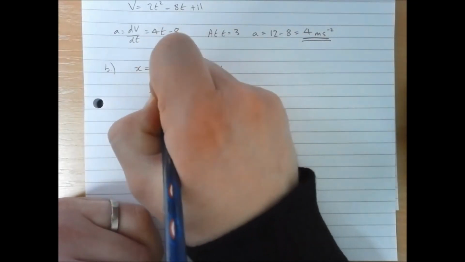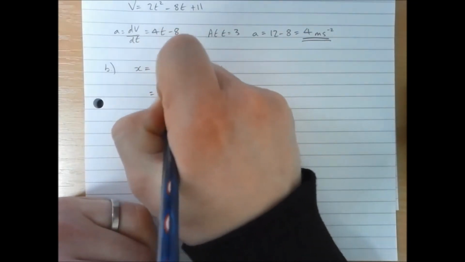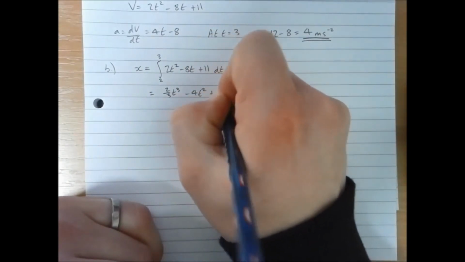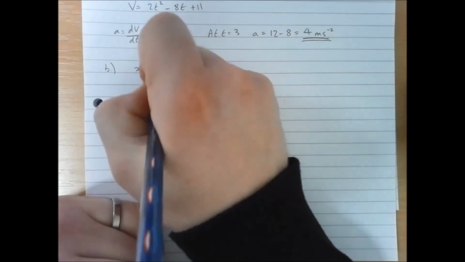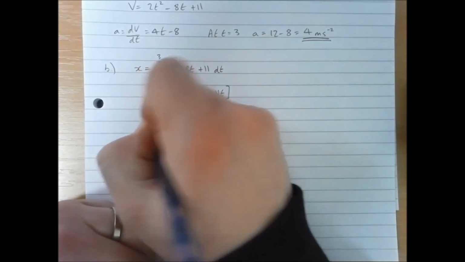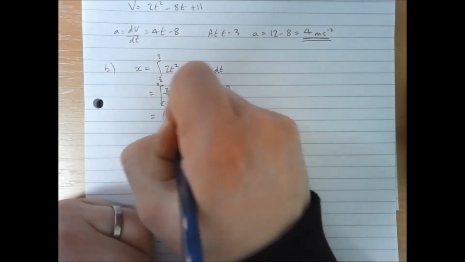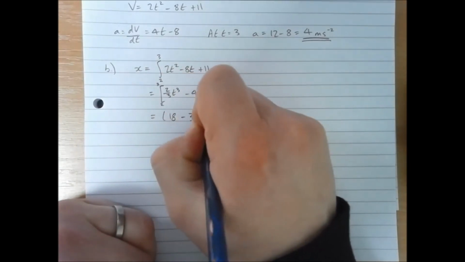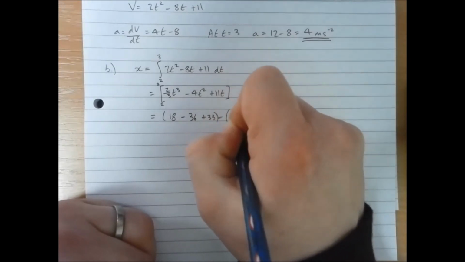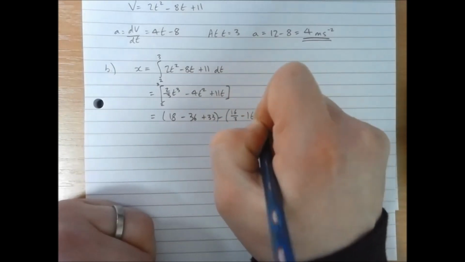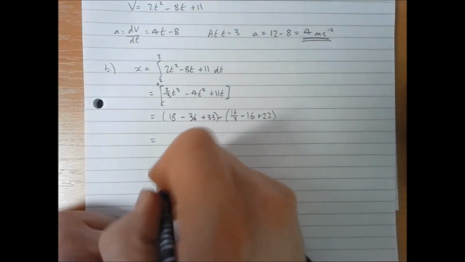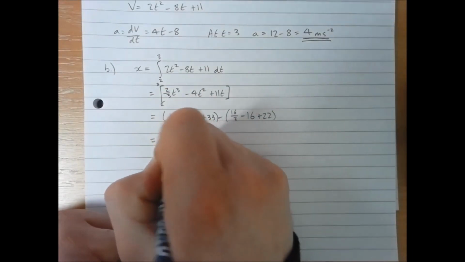So when I do my integration, I get 2/3 t cubed minus 4t squared plus 11t between 3 and 2. And if I do my substitution, that gives me 18 take away 36 plus 33, take away 16/3 minus 16 plus 22, and finally I get an answer of 11/3 meters.